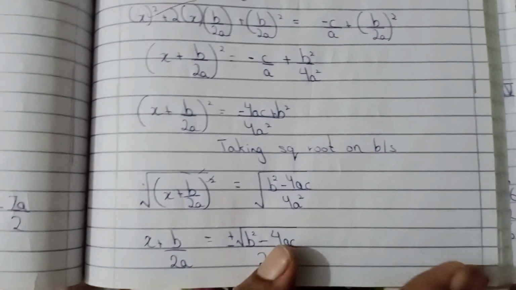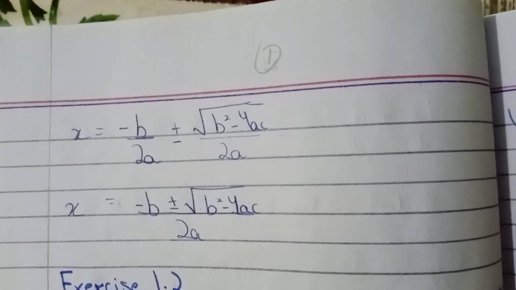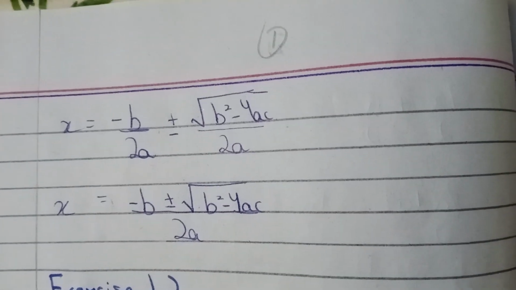Now we have to change the side of b over 2a. It will change to minus b over 2a. Take the LCM, and it will become minus b plus minus square root of b square minus 4ac over 2a. Now we will do the exercise 1.2 next time.